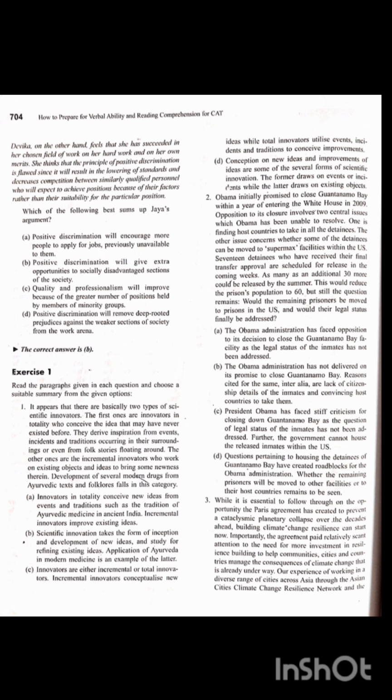So if you see over here, whether the remaining prisoners will move to the other facilities or to host countries. Now the question is being asked, what is going to happen to those who are living over here, and the question is being answered, those who have been identified as illegal, and what is going to happen to the people who are identified and who will be deported, or who have not been deported, or who have not been identified. So option D is the correct option. Hence, keeping in mind points number 1, 2 and 3, D is the most appropriate option.